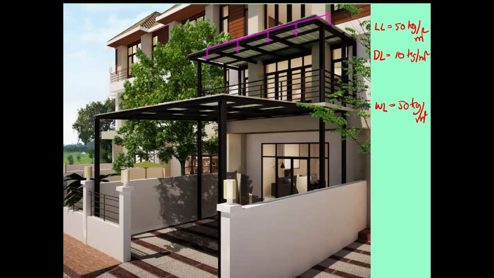Because we transfer the load of the roof to the beam. Okay, the beam. And then there may be many types of beam. Can be the beam crossing in this direction and the beam in this direction. You have to think about the way the force transfers from the roof to the beam.